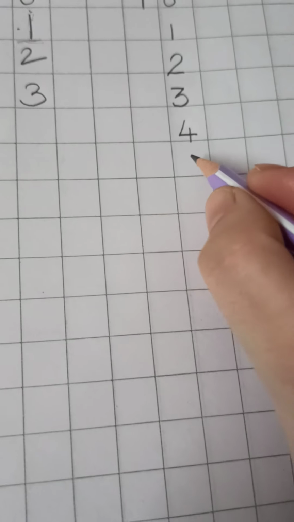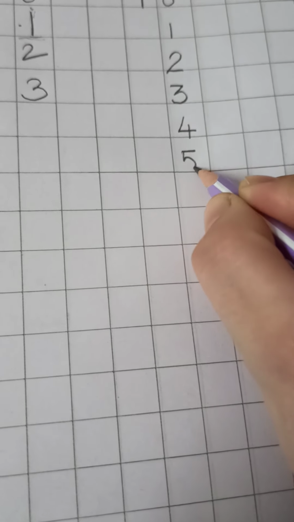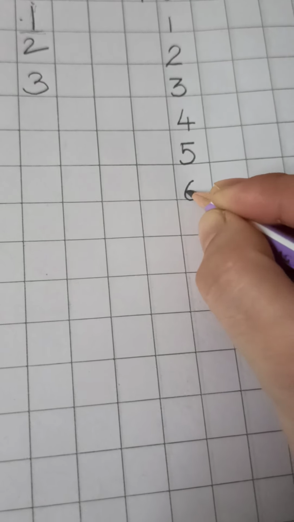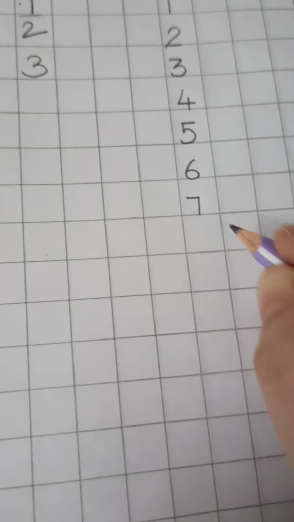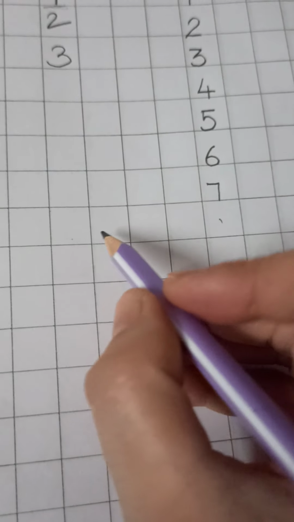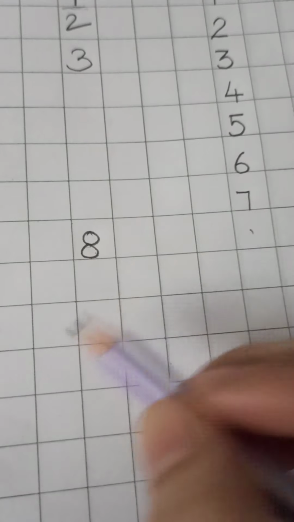4. Next 5. Then 6. Then 7. 8. I know 8 is not that easy, because this is how kids write 8, just to make it easy, but this is wrong.